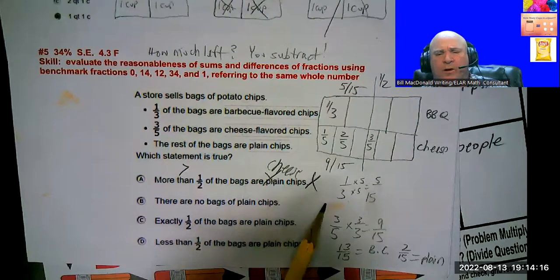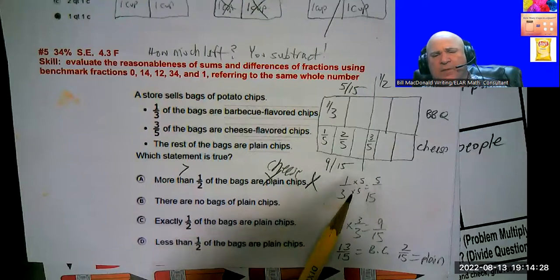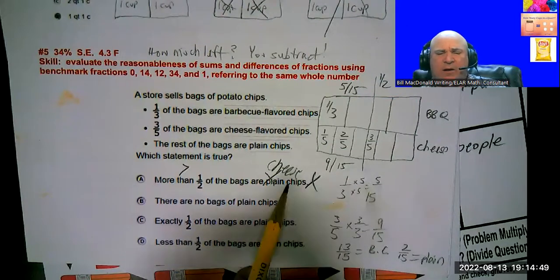So 1/3, the multiplication property of equality says that if I multiply the top and the bottom times the same number, I want to get 15ths on the bottom, then I would have 5/15. If I take 3/5 and I want to get 15, I multiply 3 on the top and 3 on the bottom, that's 9/15. And I know that this is probably not a fourth grade objective, but letter B is going to be a hard one if their kids cannot figure out how to do this.